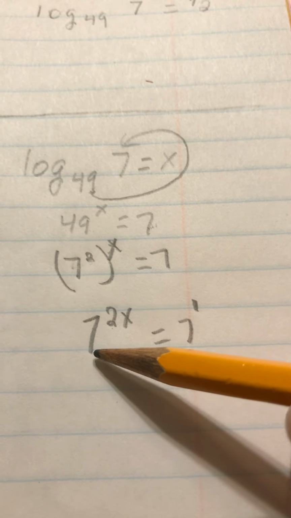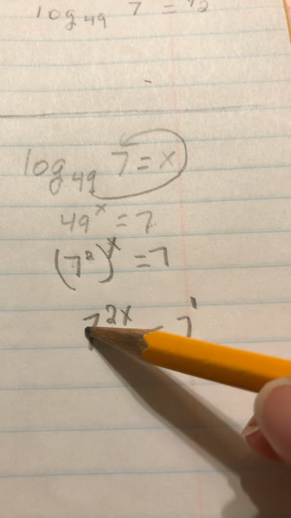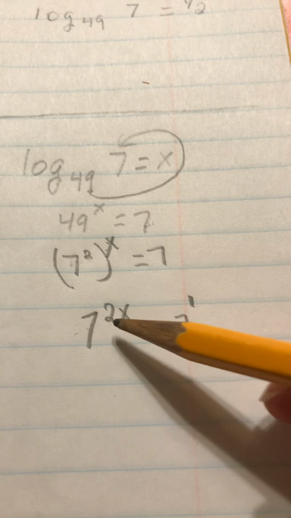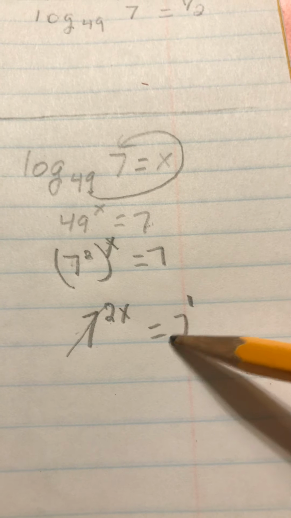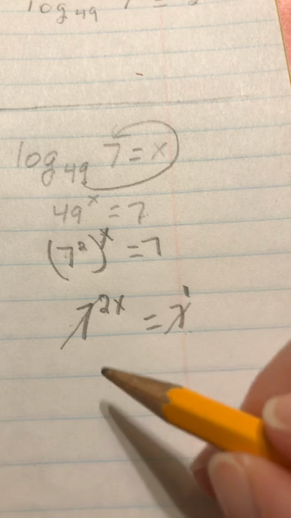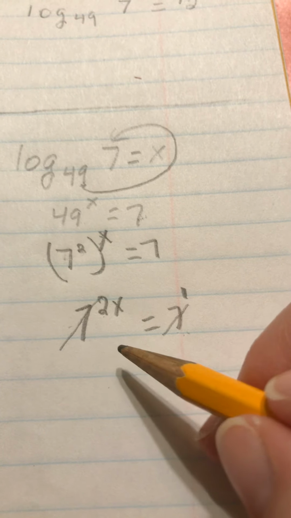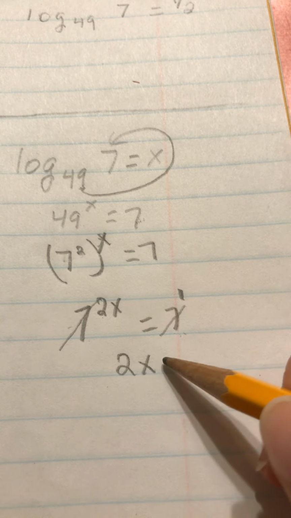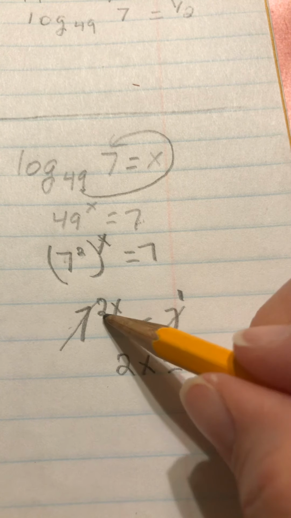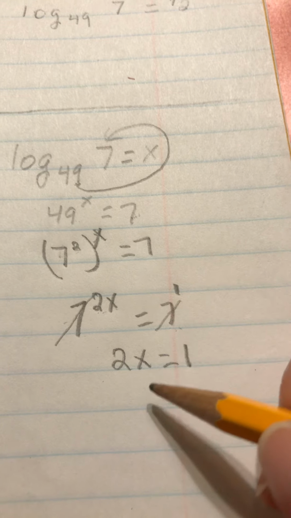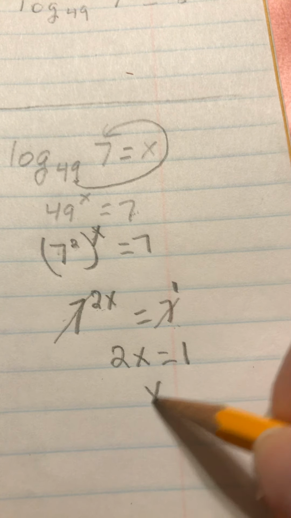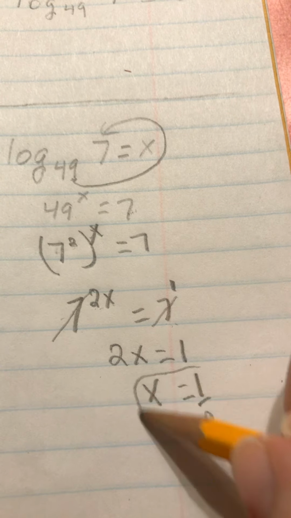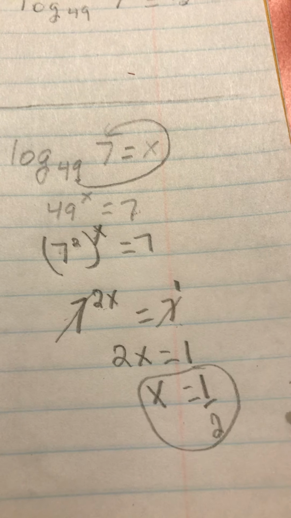Well, look, 7 is the base for both of these exponents. So since that's the case, you can just drop the bases. Anytime you have the same base on both sides, drop the bases and you get the exponents. So now we have 2x equals 1. I can solve that. Divide by 2. Ta-da! So that's one way to do it.